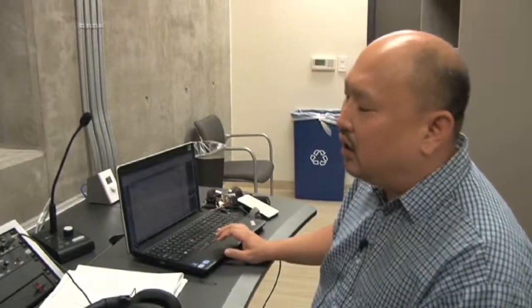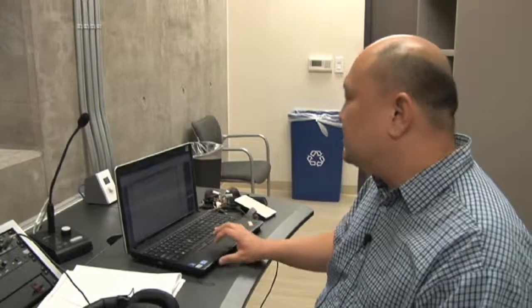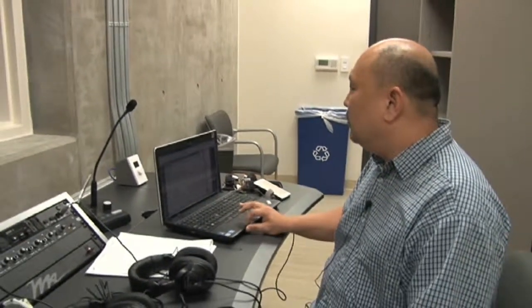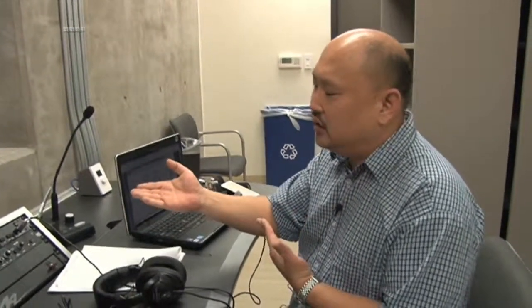The 1 gig card would probably give you several hours of record, and you'll be fine. What I would suggest, because SD cards and USB sticks are so inexpensive these days, 16 gigs, 32 gigs, that shouldn't be a problem. And that'll give you plenty of time to record, and it'll probably only cost you $15, $20.